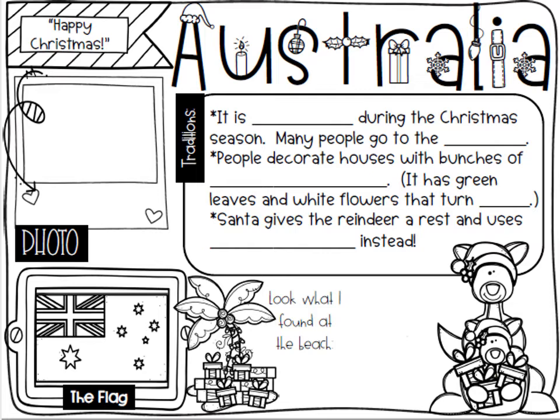You'll need to cut out the picture that goes with Australia and glue it in the spot that says photo. And then after we learn about the flag, you'll need to color in the colors of the Australian flag.